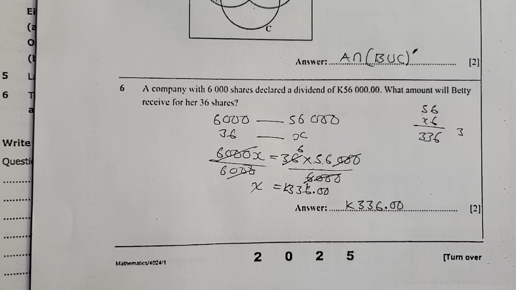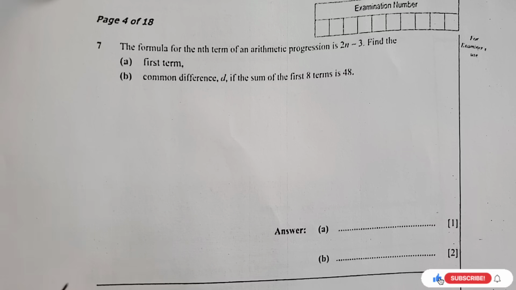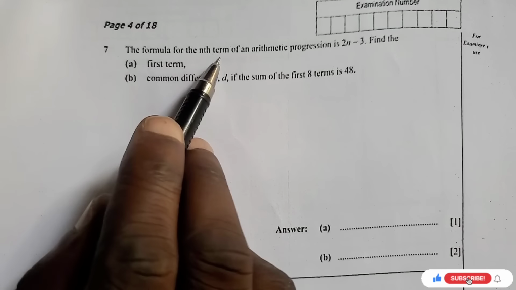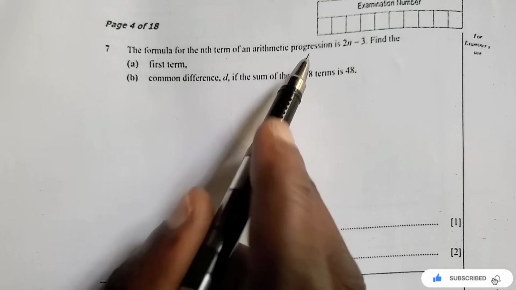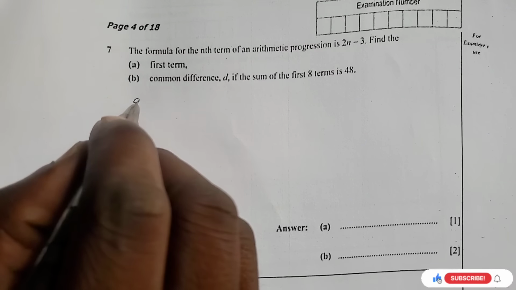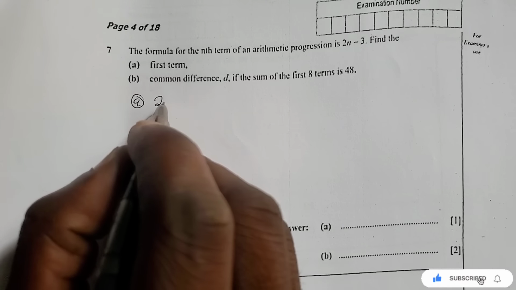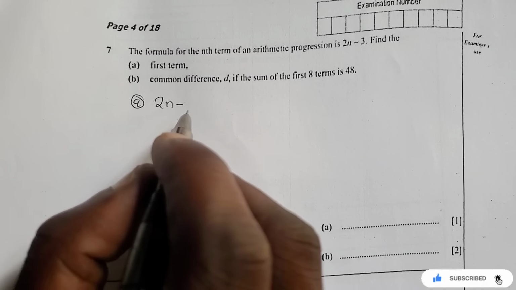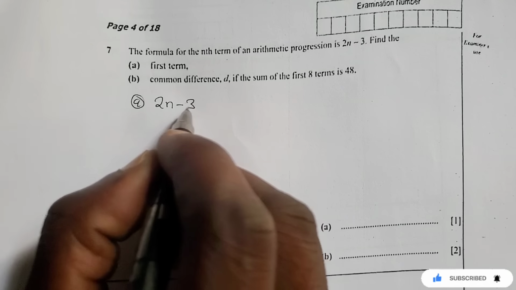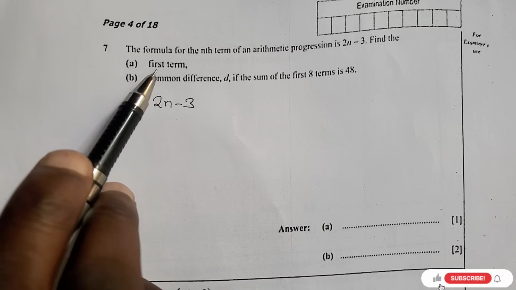So now let's go to question 7. Question 7 reads, the formula for the nth term of an arithmetic progression is 2n minus 3. Find the first term. This is simple, direct. It's just straightforward. So we are given the formula for the nth term, 2n minus 3. Then you're saying find the first term.